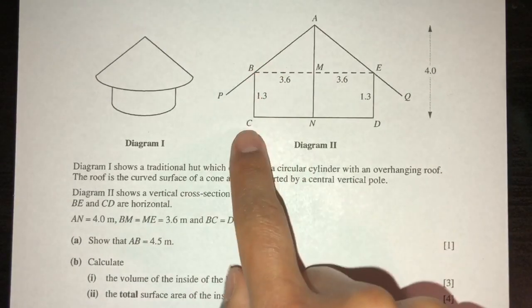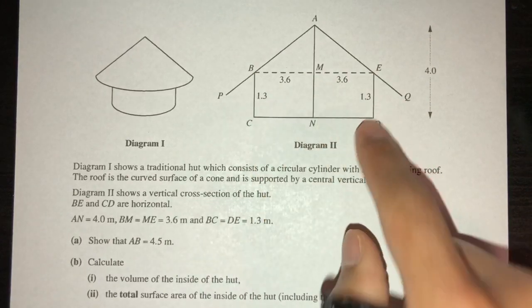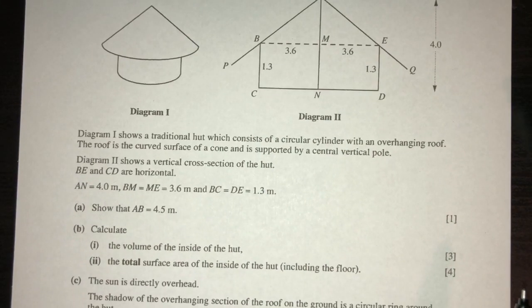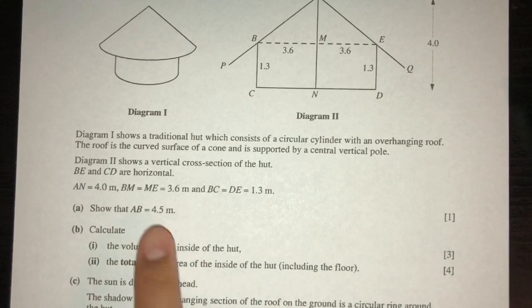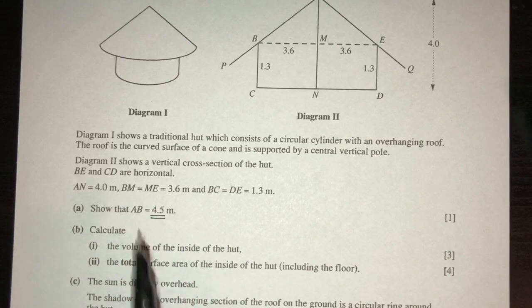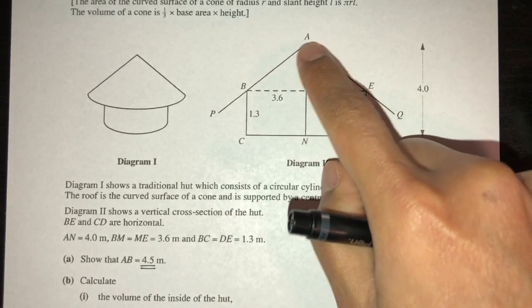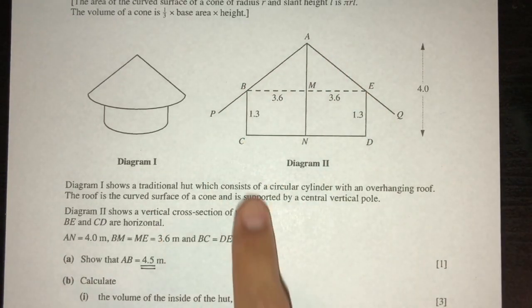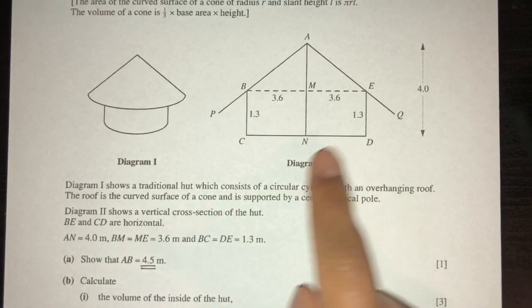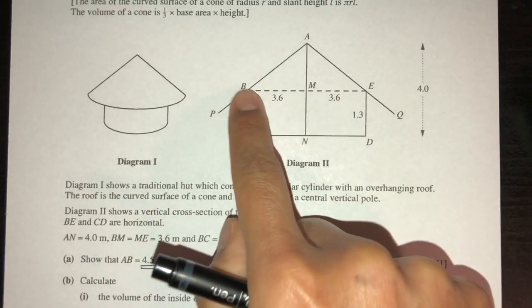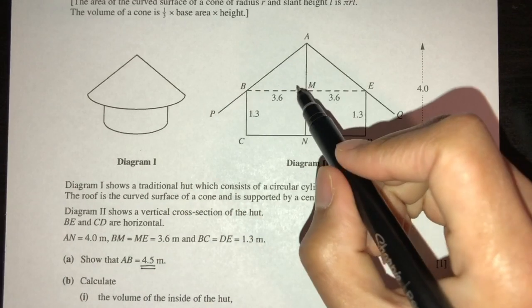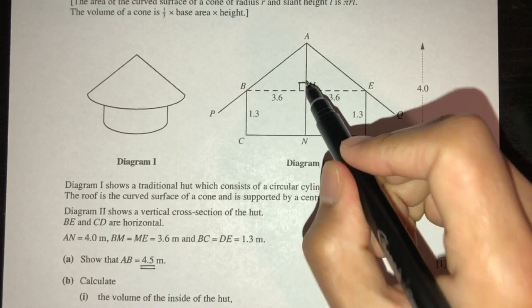So BC, DE, 1.3, 1.3. Now for A, we have to show that AB is equal to 4.5 meters. So how can you show this is true? Let's observe. Where is AB? AB is here. Because this is flat and this is vertical, this has to be 90 degrees.